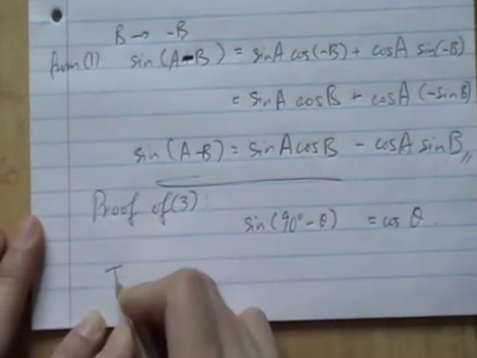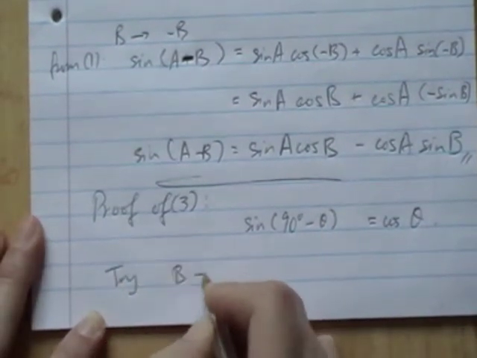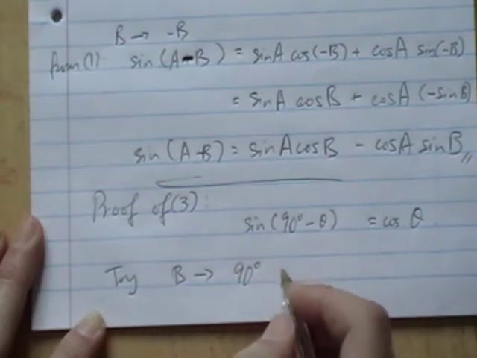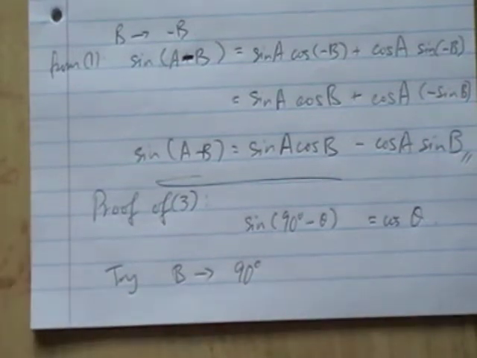I'm going to try replacing B by 90 degrees minus B, perhaps.